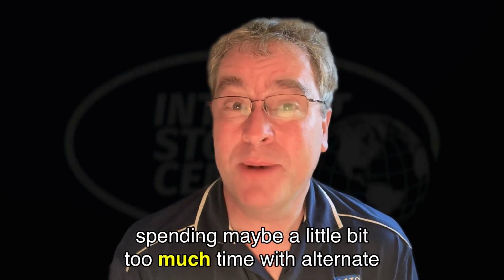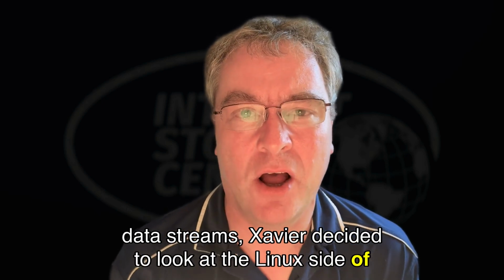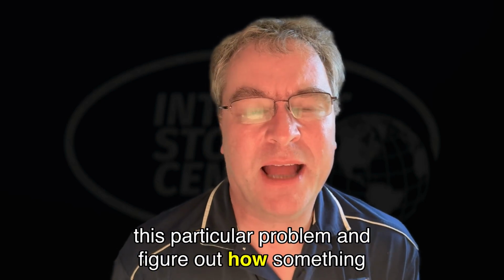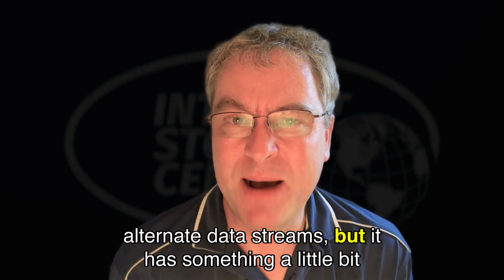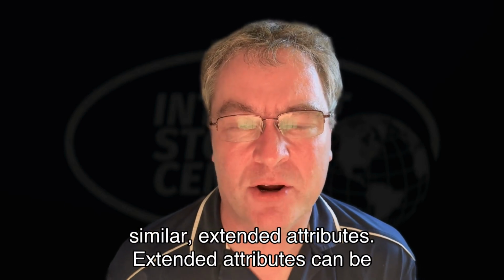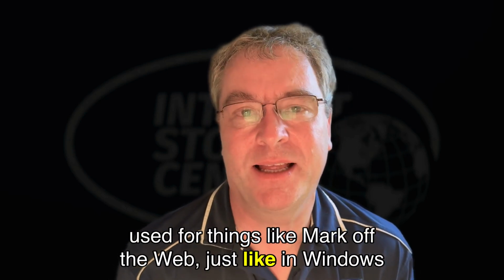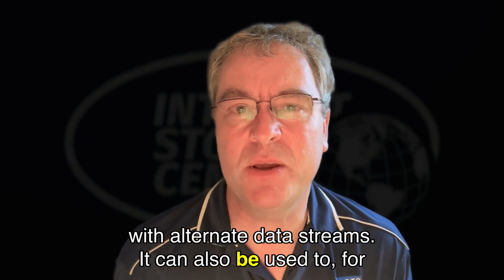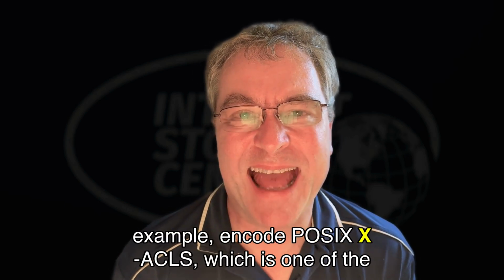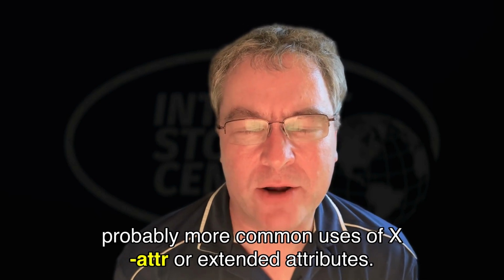Well, after spending maybe a little bit too much time with alternate data streams, Xavier decided to look at the Linux side of this particular problem and figure out how something similar can be done in Linux. Of course, Linux does not have alternate data streams, but it has something a little bit similar, extended attributes. Extended attributes can be used for things like mark of the web, just like in Windows with alternate data streams. It can also be used to, for example, encode POSIX ACLs, which is probably one of the more common uses of XAttr, or extended attributes.